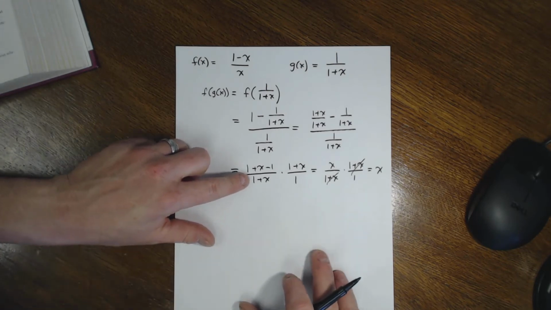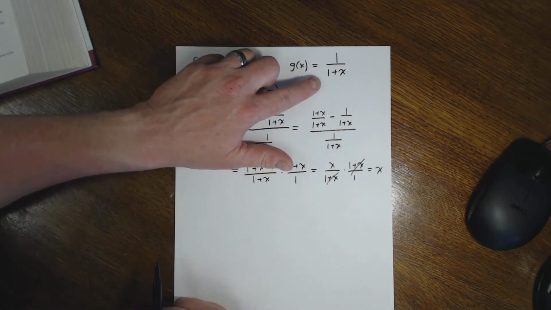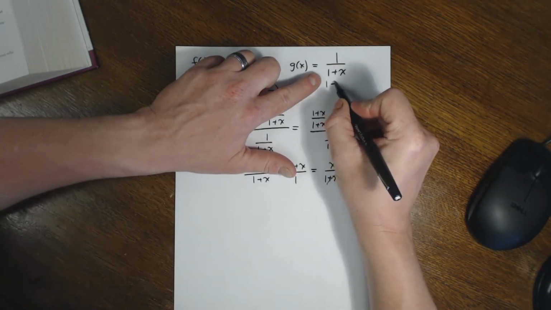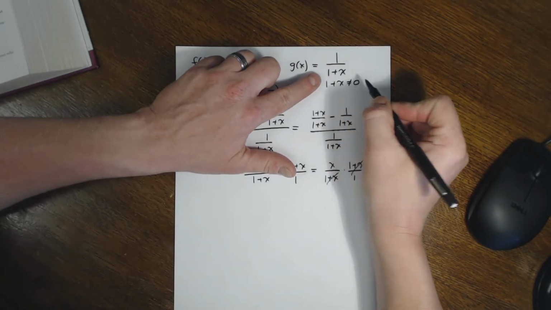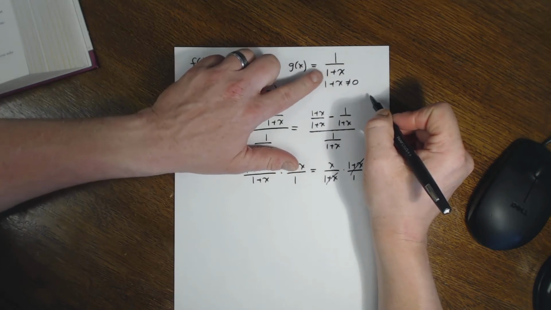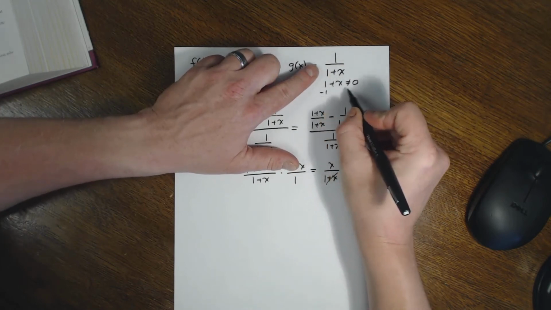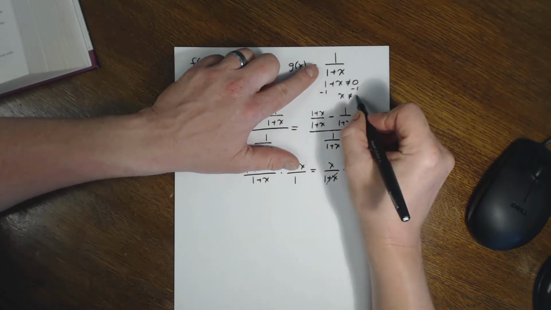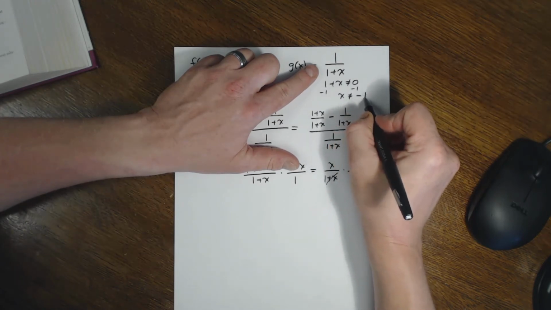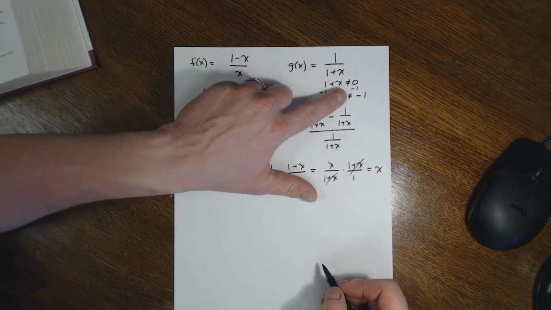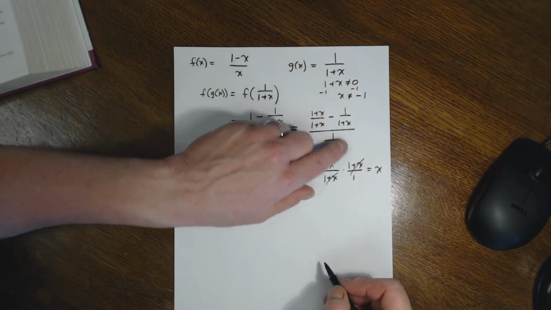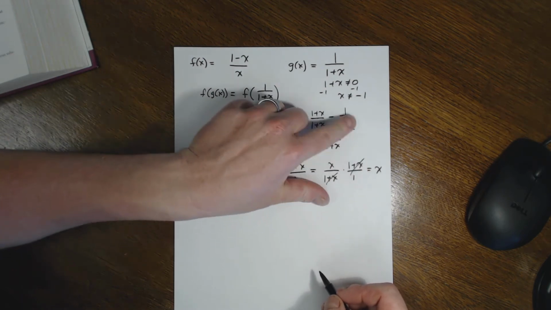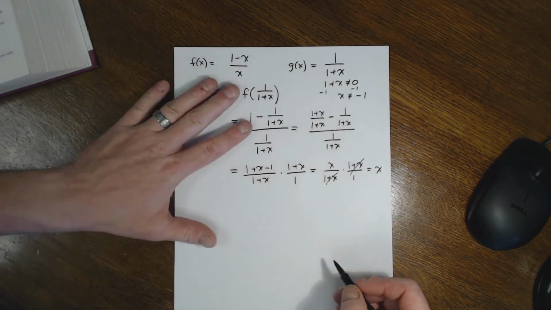However, we need to make sure that we restrict our domain. Here, in my g function, I know that 1 plus x cannot be equal to 0 because I'm not allowed to divide by 0. Subtracting 1 on both sides solves this little mini equation, recognizing that x cannot be equal to -1. So this is my initial restriction on my domain. I have no restriction on my composition, so therefore this is the only restriction I have.